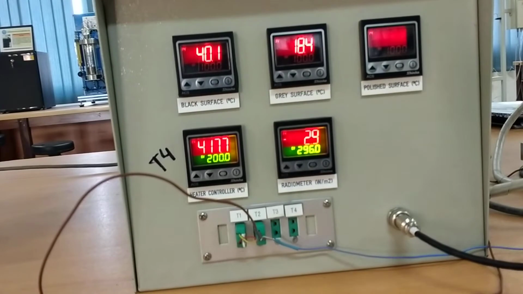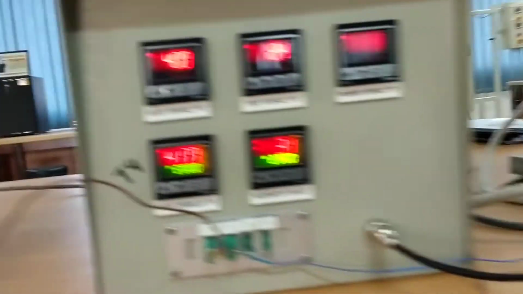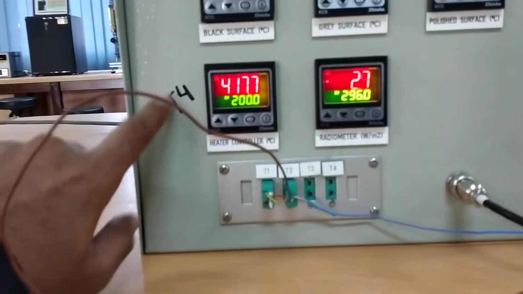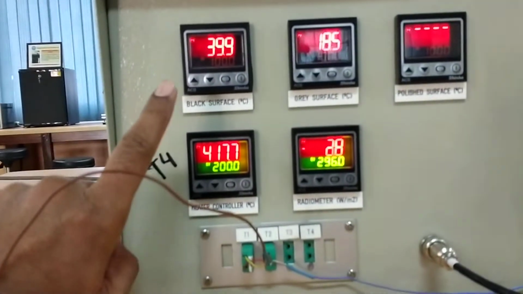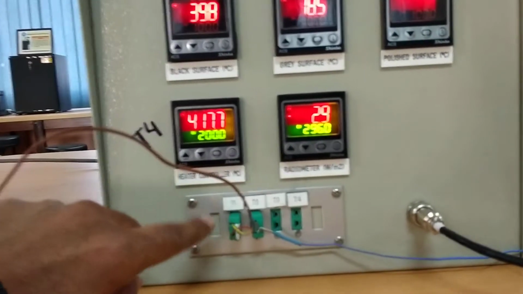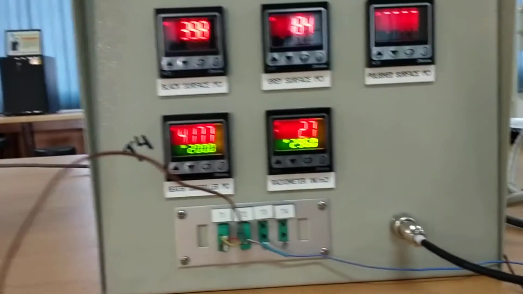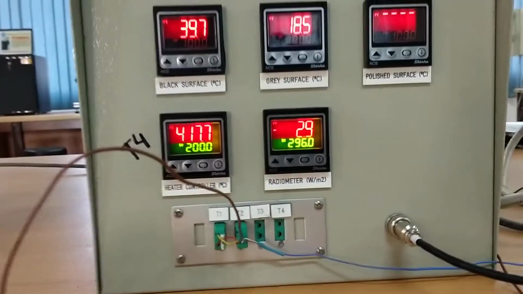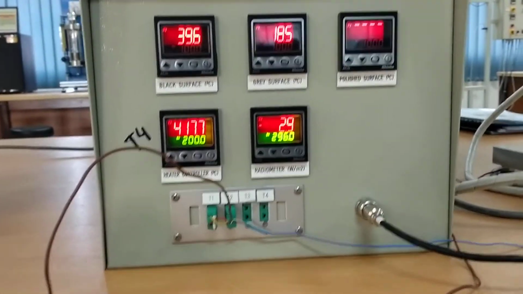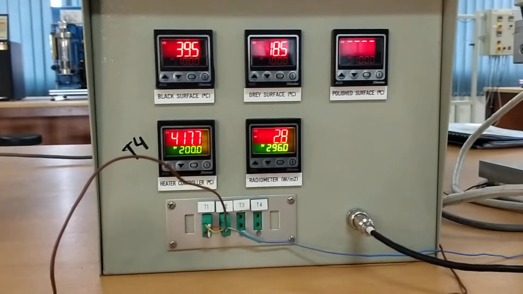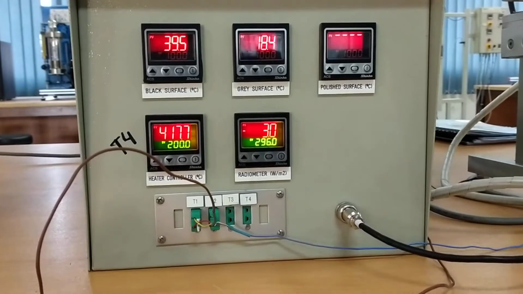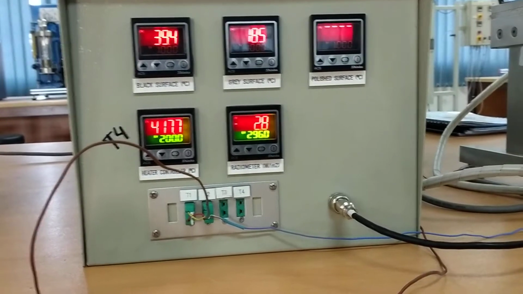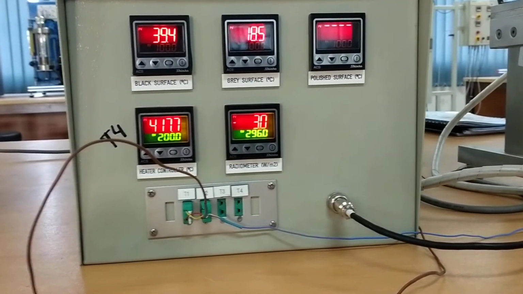On the left of it is the temperature of the black surface. Actually, that's the temperature of the heating surface, because port T4 was not working, so I replaced it with the black surface in T1. T1 is the temperature of the heating element surface, the surface that is emitting radiations. These two temperatures are required. The heating surface temperature is 39.5, and the room temperature is 18.5. At the bottom there is the radiometer reading. There are a bit of fluctuations.